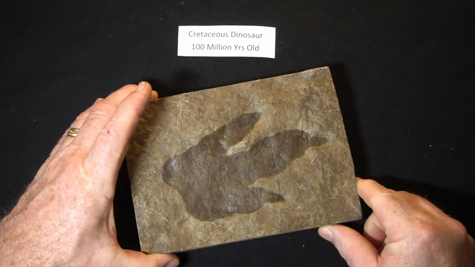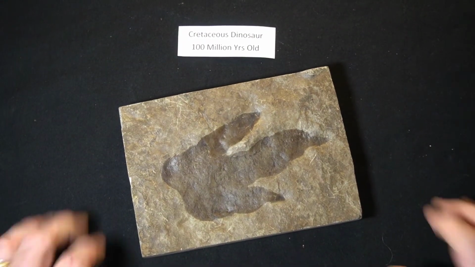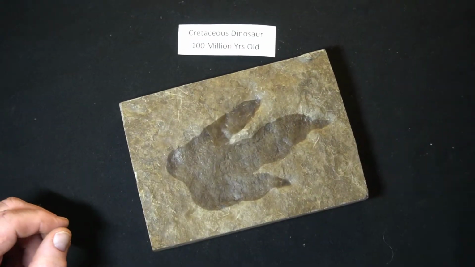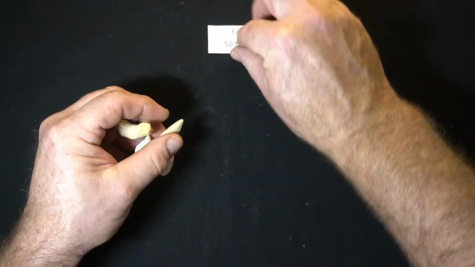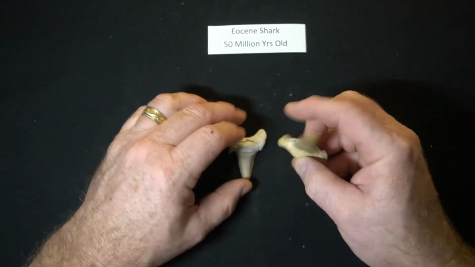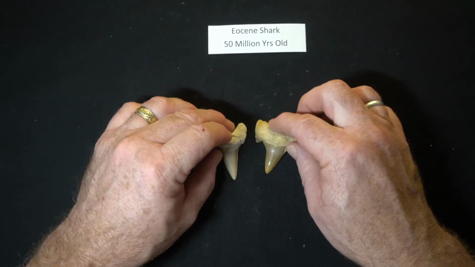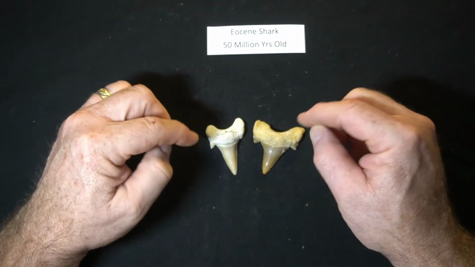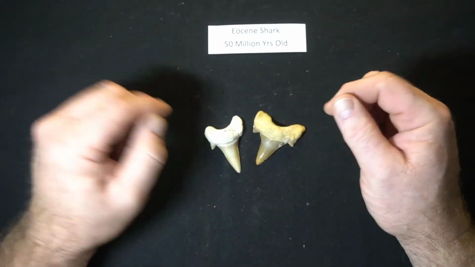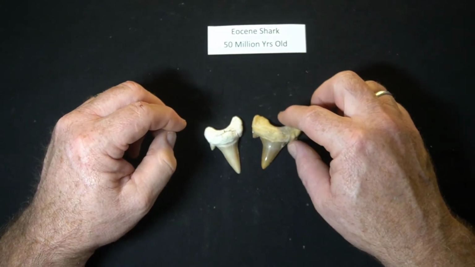Most of the major dinosaurs we associate with Jurassic Park, the movie, are actually from the Cretaceous, including this little raptor-like dinosaur who left a footprint in this mudstone, possibly in a tidal flat, 100 million years ago. Moving on through history, these are some shark teeth. Sharks have been around for hundreds of millions of years, but these are fossilized remains of shark teeth from about 50 million years ago, and they actually look very similar to shark teeth of today.